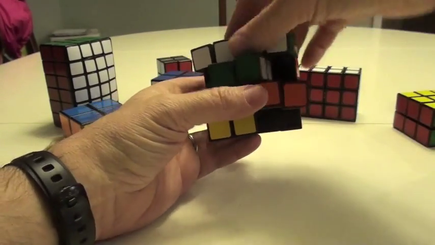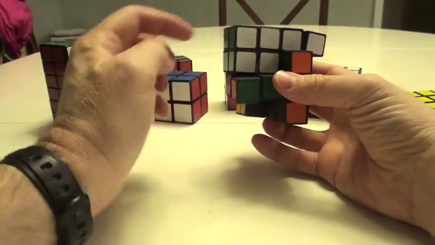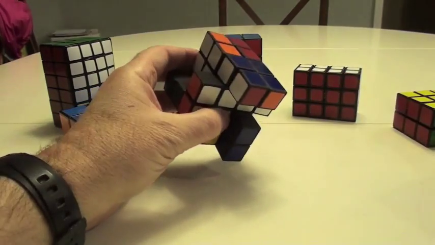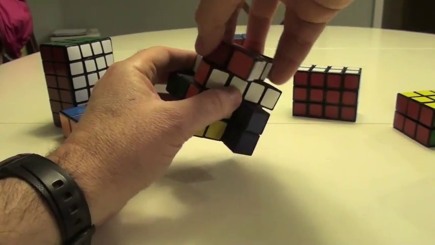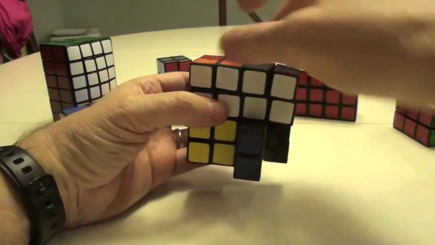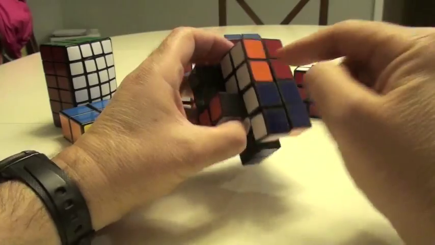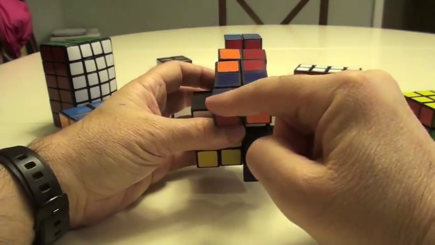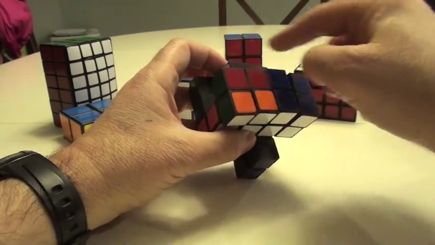So this green and red can come over here. So this corner you can see is in, and this corner is in. Now all we have left is to match these guys up and coordinate them. This can come over to here and be all matched up, and this can come over to here and be all matched up. But how do I match these guys up without destroying these two and one of these? I can have two of these in and both of these out, or I can move this here, have one of these in and all three of these out.